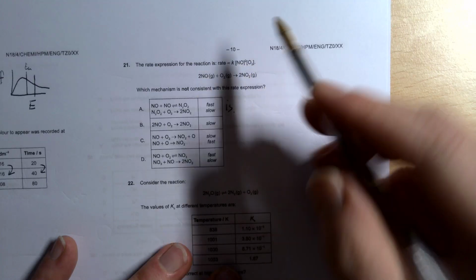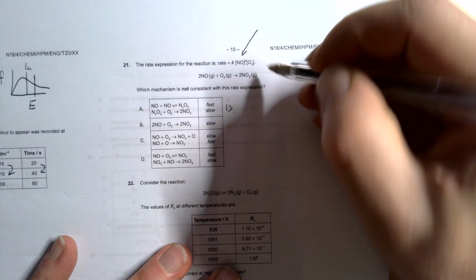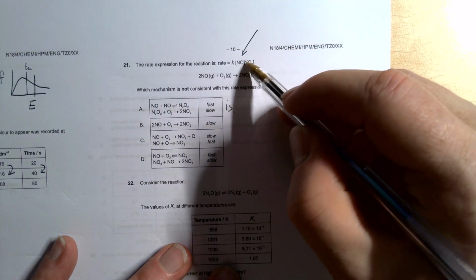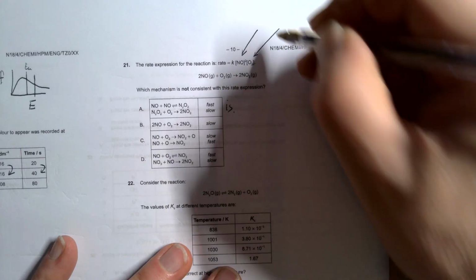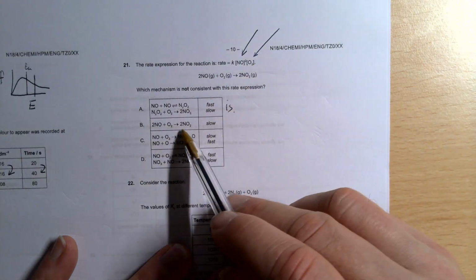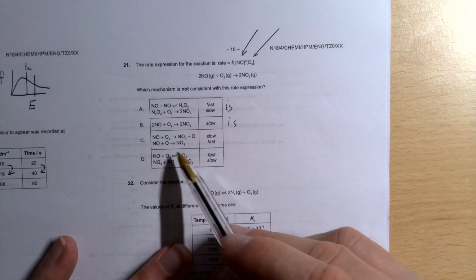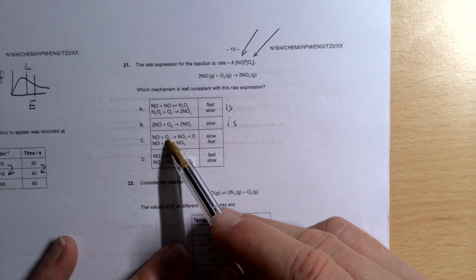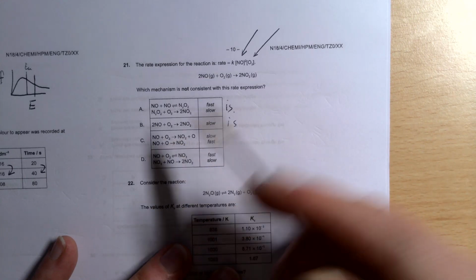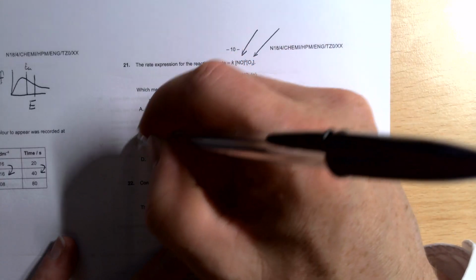This one, just to make it clear, there are 2 lots of NO in the rate expression, and there's 1 oxygen in the rate expression. So that one's consistent as well, because you've got 2 of those and 1 of those. This one, I've got 1 NO and 1 oxygen, so it can't be that one. So that's the right answer.